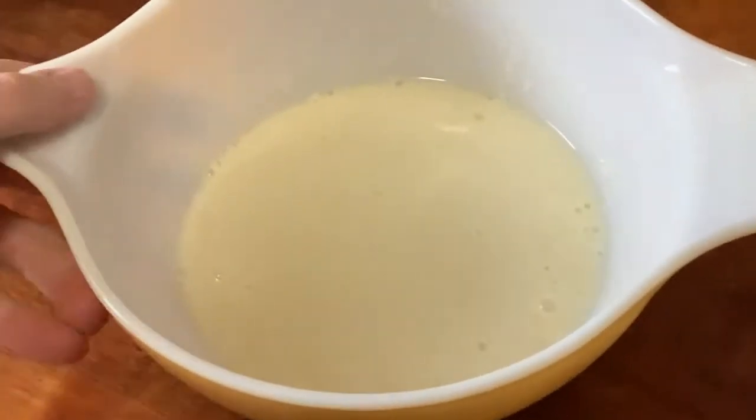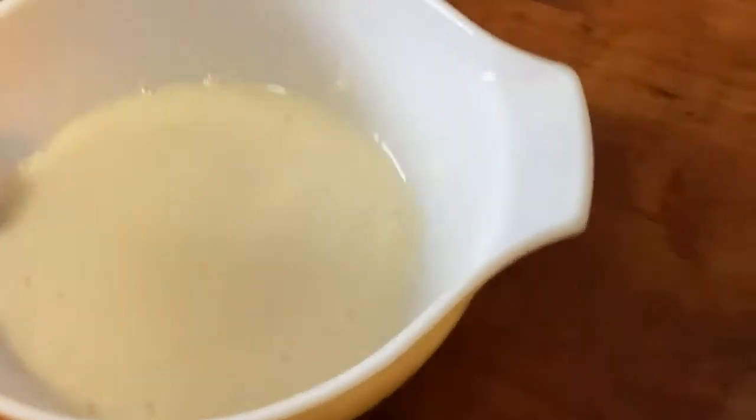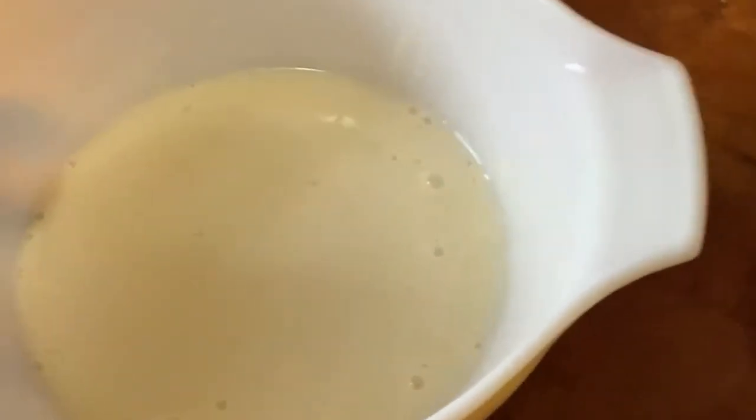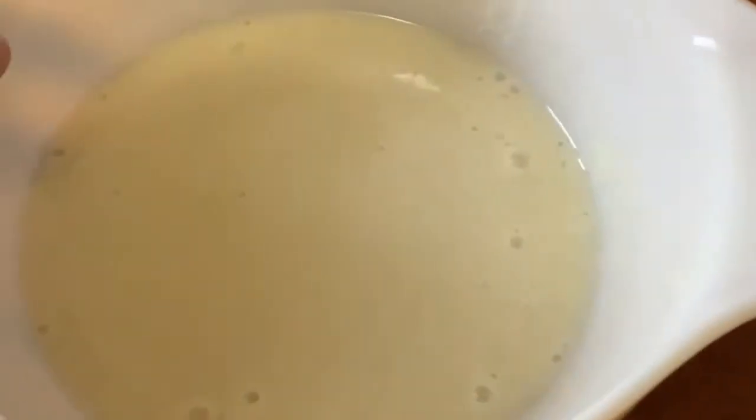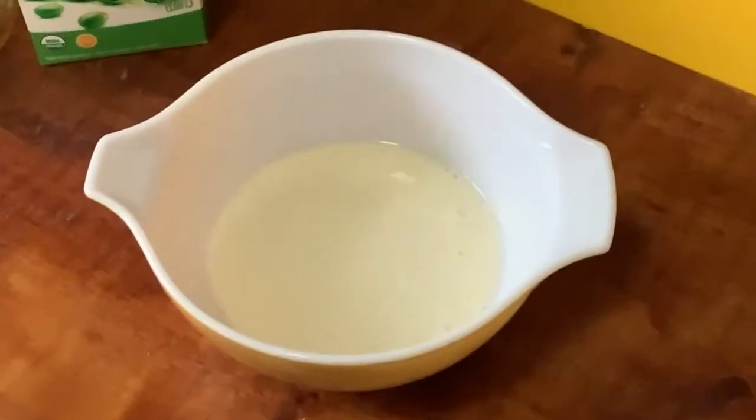Okay, so I've let my apple cider vinegar and soy milk sit for a little while, and let me swirl it around a little bit. Hopefully you can see there are some chunky precipitates or solids forming in the soy milk. So why would I even want to do this? It seems kind of gross, right?